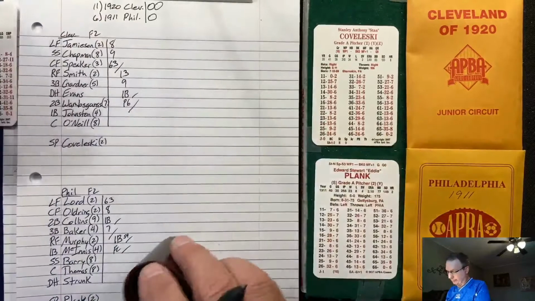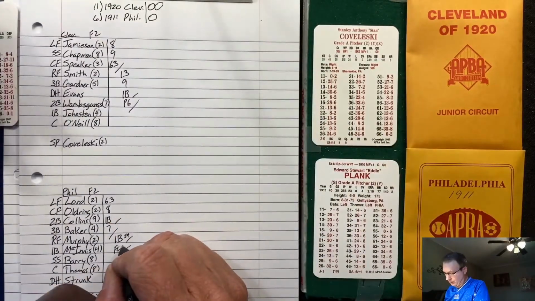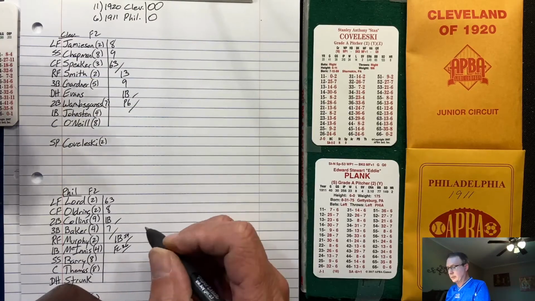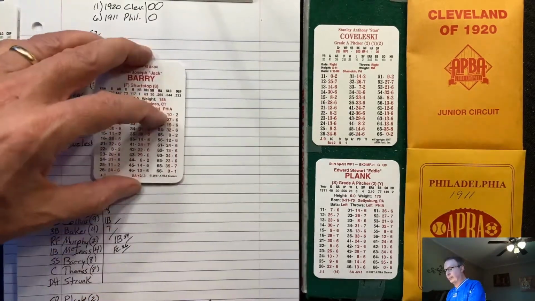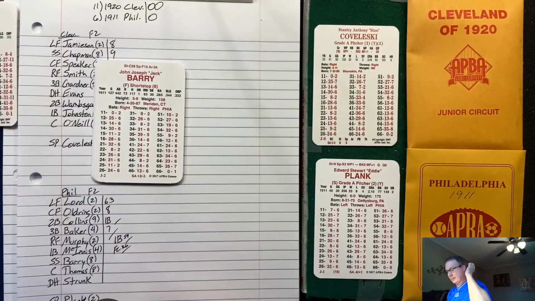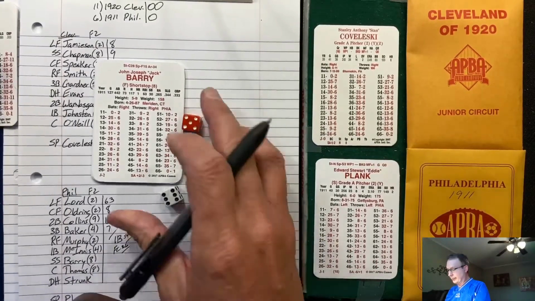That was a bad call. It said 2-3-6 is what it was. They threw to first. First baseman threw over. Second got him. So two down, bases clear.